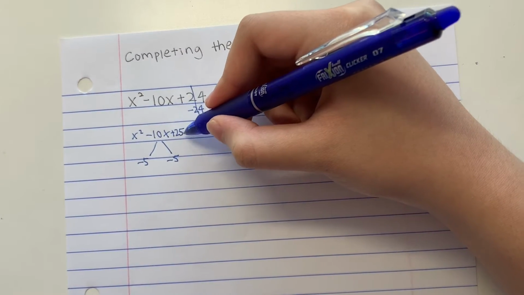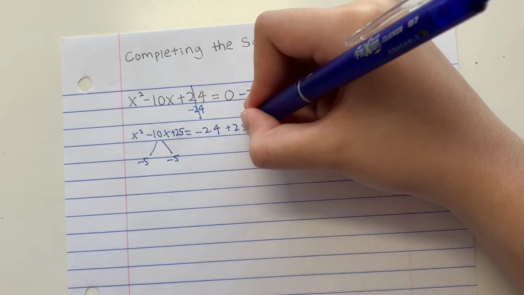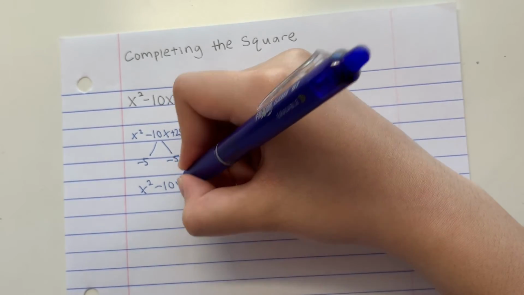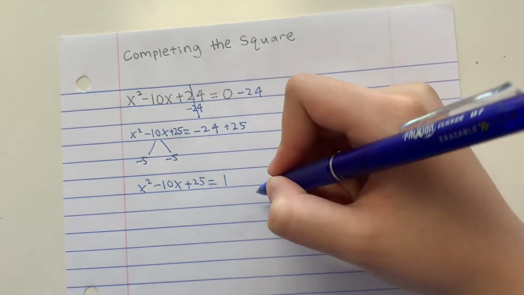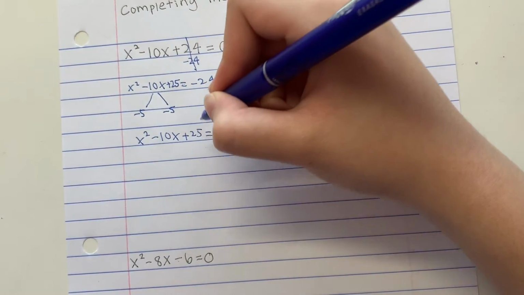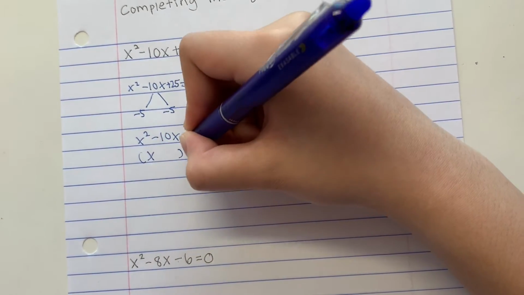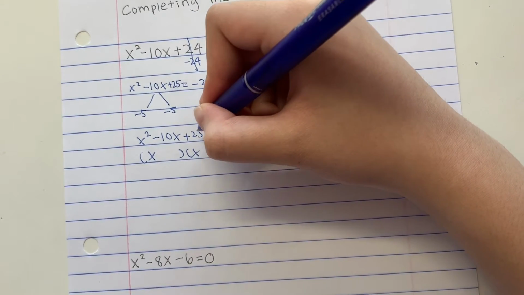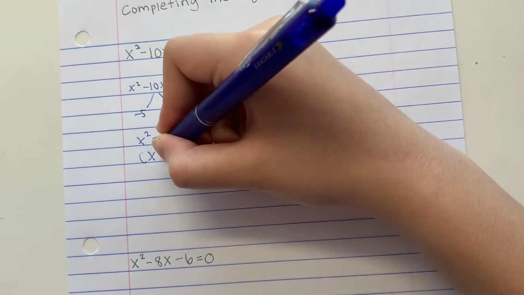If we plus 25 on this side, we have to do it on the other side as well. So that would be x squared minus 10x plus 25 equals to 1. Next, we factor x squared minus 10x plus 25. So parentheses x on both sides to get x squared. And then we look for the factors of 25 that adds to negative 10. So that would be negative 5.